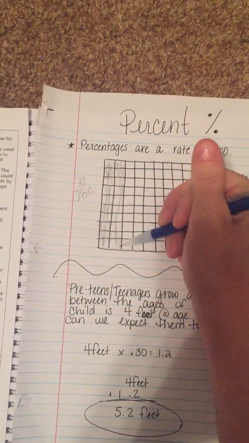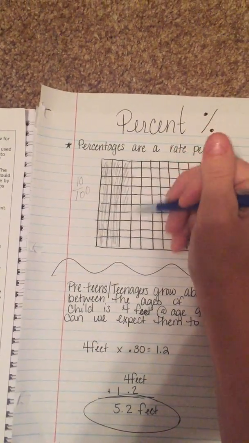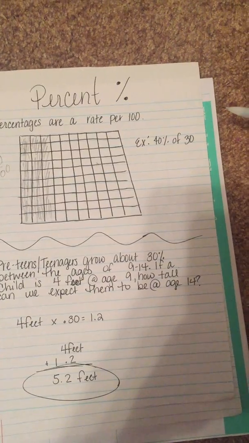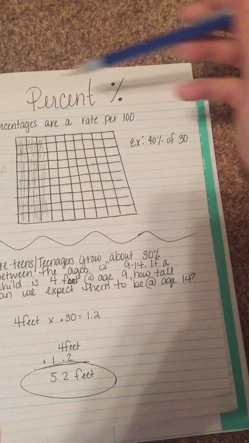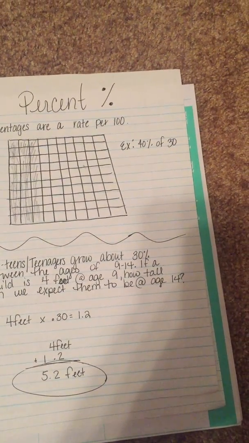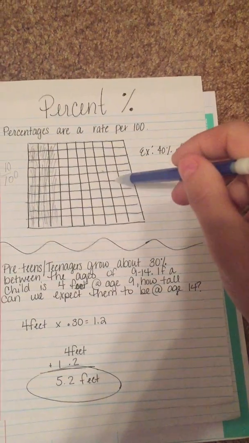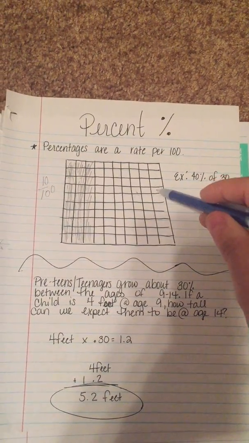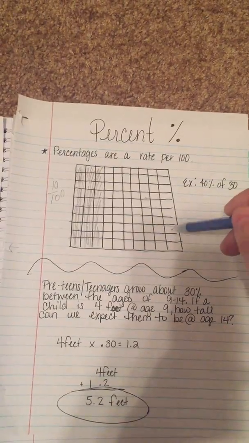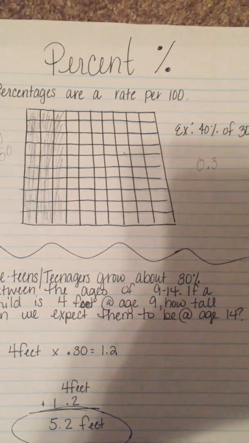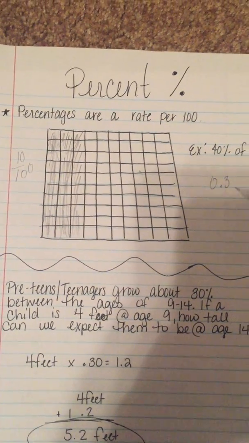Now, let's say that there's going to be this 30, okay? So if we are trying to find 40% of 30, we could use this grid right here to represent the whole, which of course will be 30. So if the 30 is going to be divided into the 100 parts, that means that instead of each block being 1, like 1, 2, 3, 4, 5, all the way to 100, they're now going to be representative of 0.3, because that's what 30 divided by 100 is.